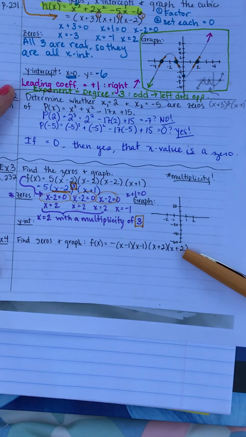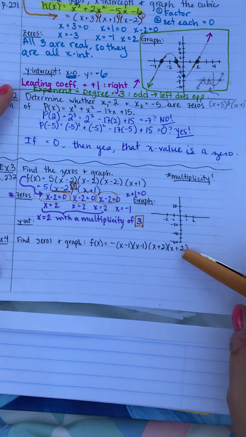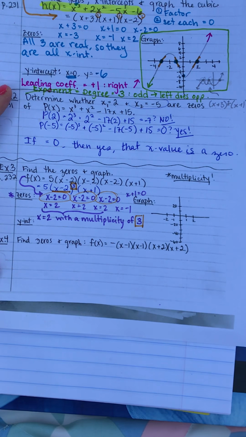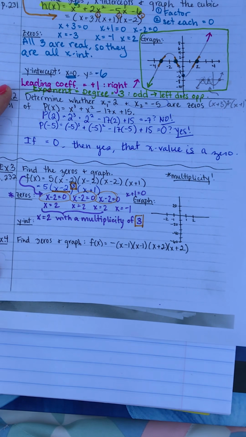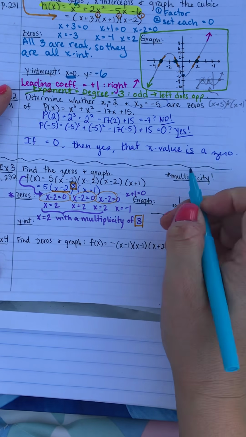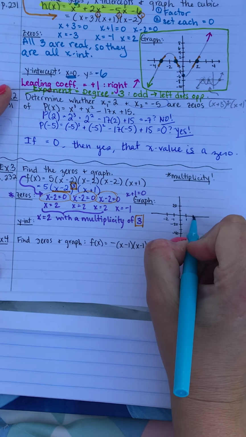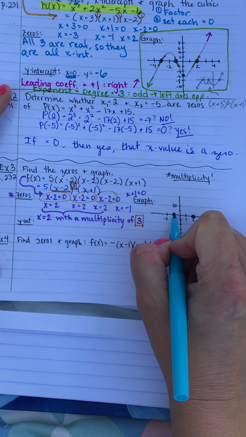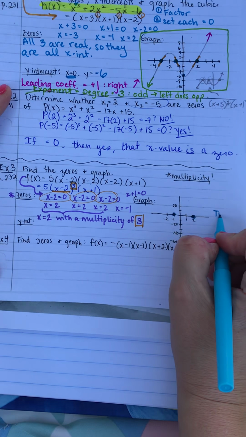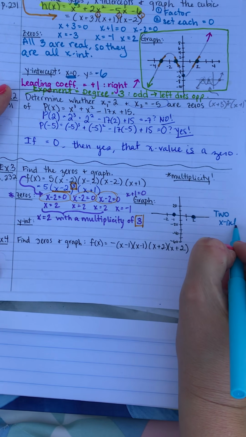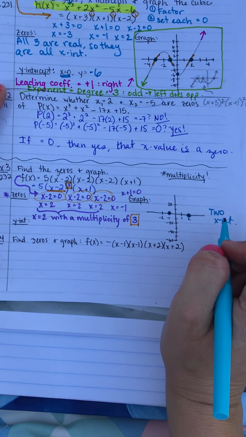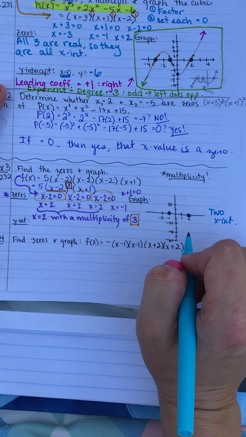Okay, so how many zeros do we have? That's a good question. You could say, well, if I'm going to plot them, I have x equals 2 and x equals negative 1. I have 2 x-intercepts. And yes, you are correct. You have 2 x-intercepts. But how many zeros do you have?